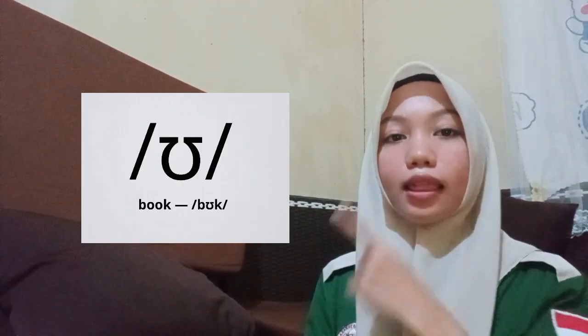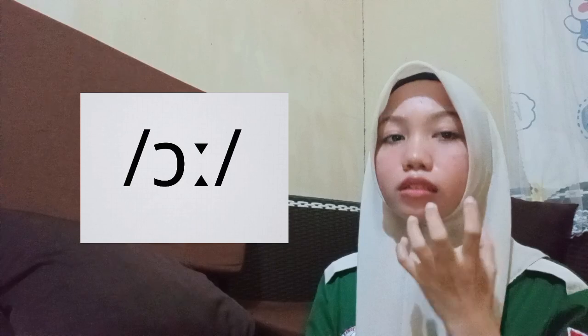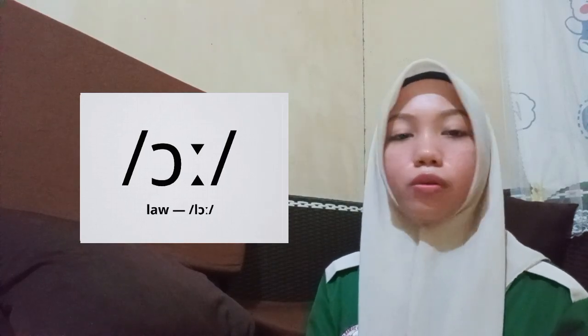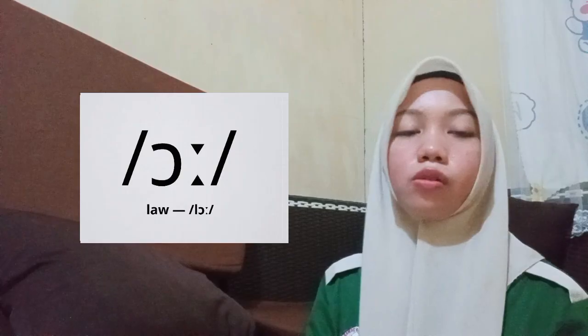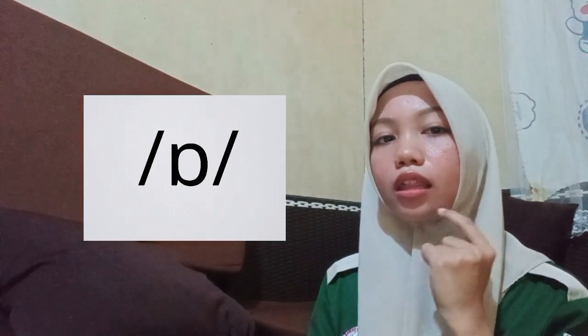The next sound is oh. The tongue is mid-low and the back part is raised, and the lips are rounded. For example, the word low. The next sound is oh. The tongue is low and the back part is raised, and the lips are rounded.